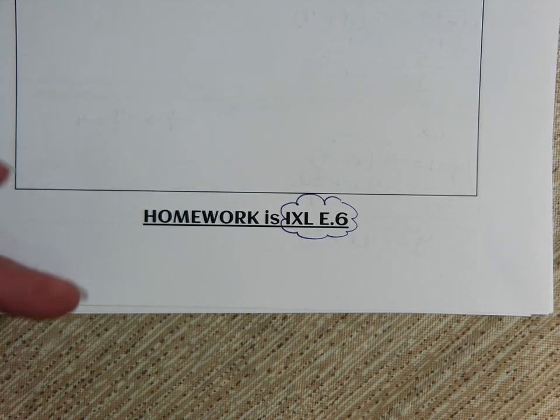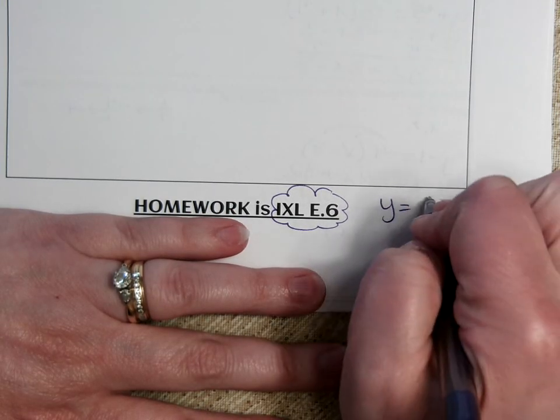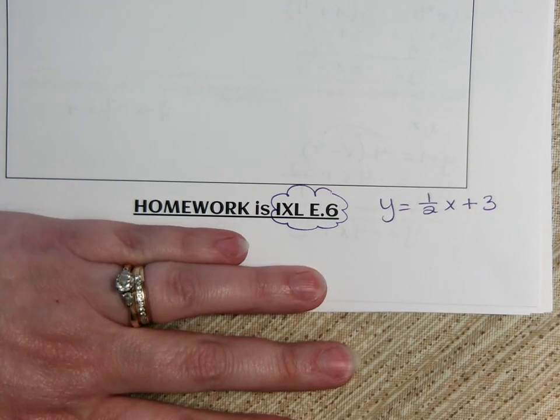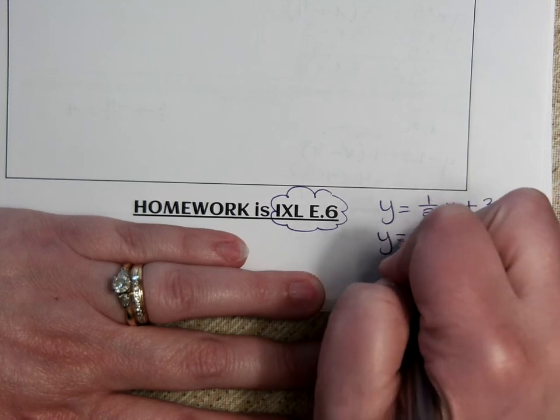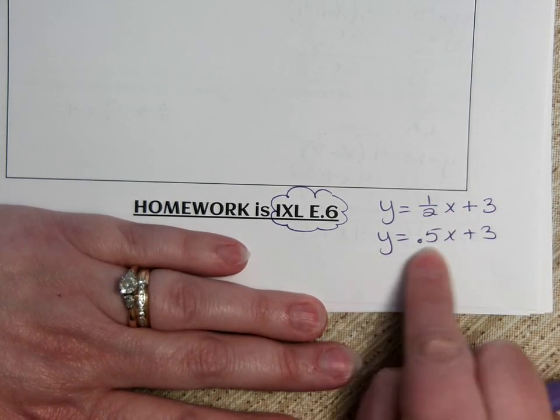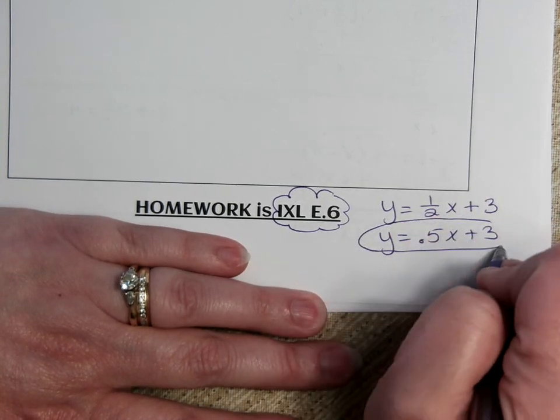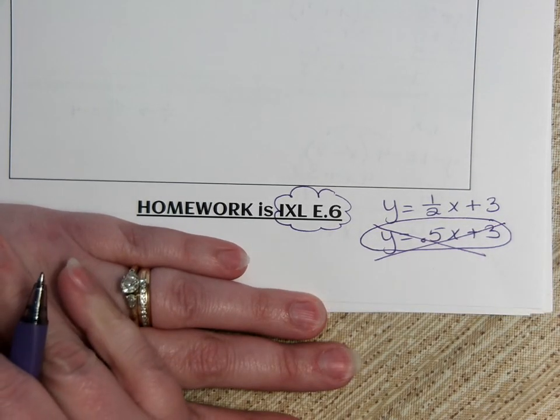So even though, for example, maybe your equation is y equals 1/2 x plus 3, you have to type it in like that. You cannot do y equals 0.5x plus 3. I tried doing that and it told me I was wrong. So plugging in decimals is a big no-no.